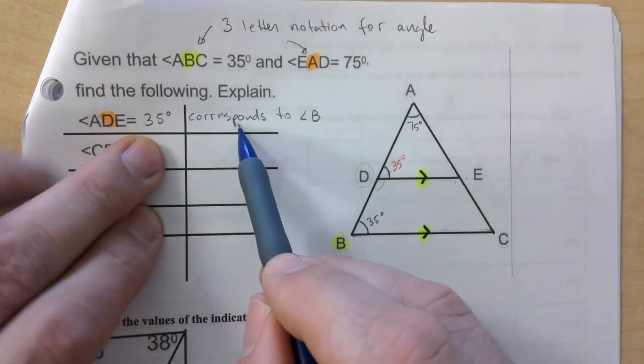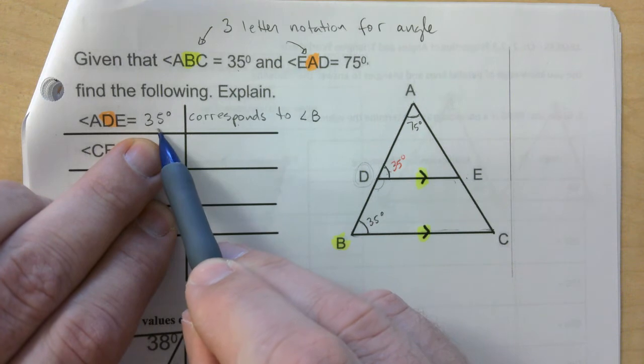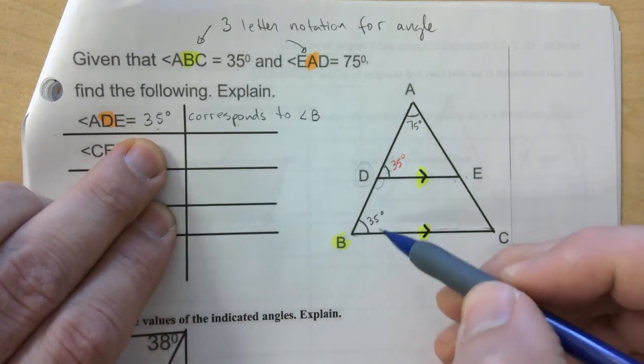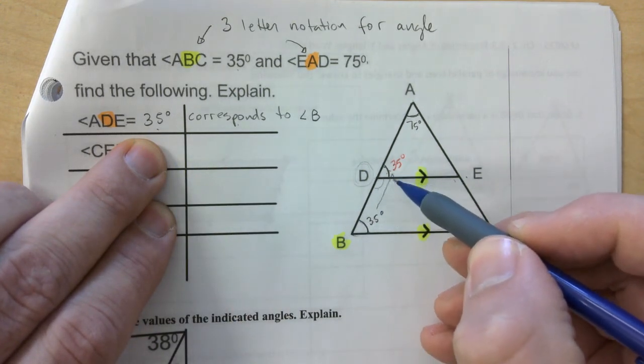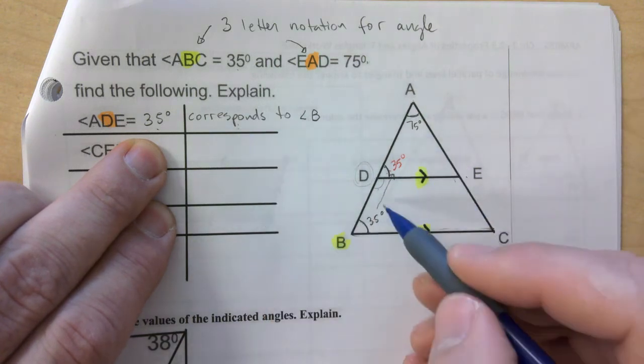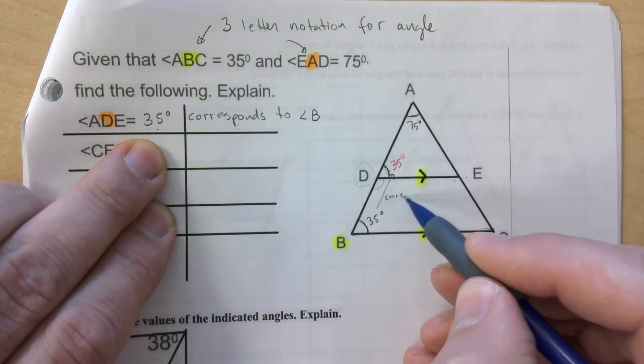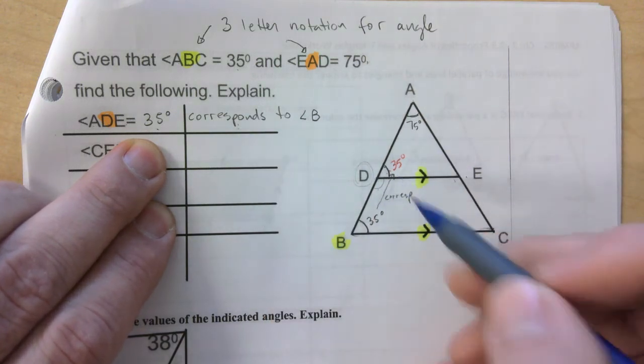So you've justified and explained why it is that you came up with the 35, right? I went from here to there by using corresponding angles. That's how you got that.